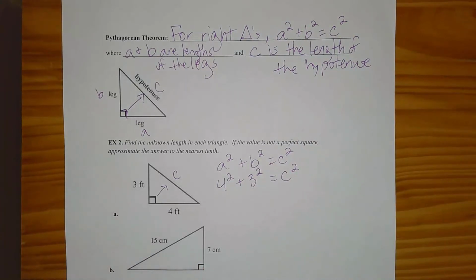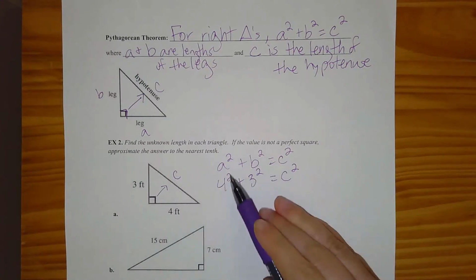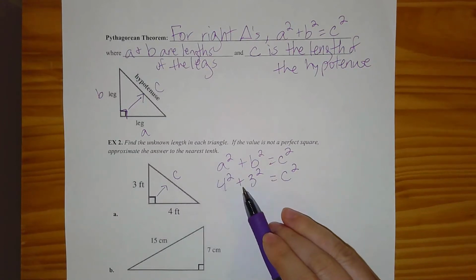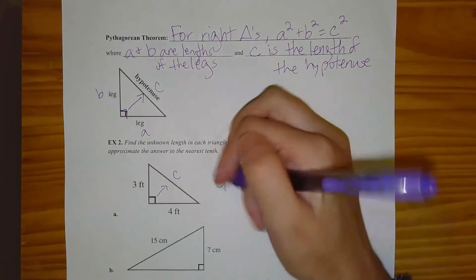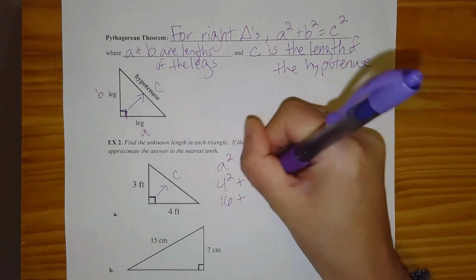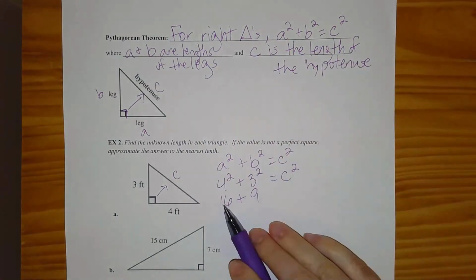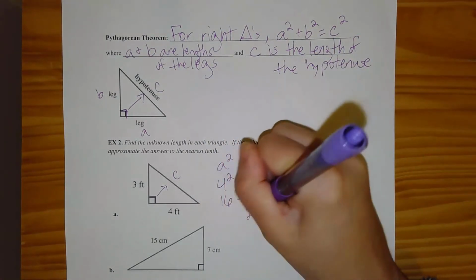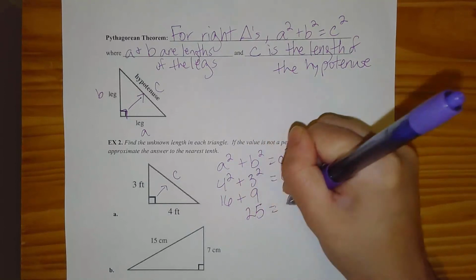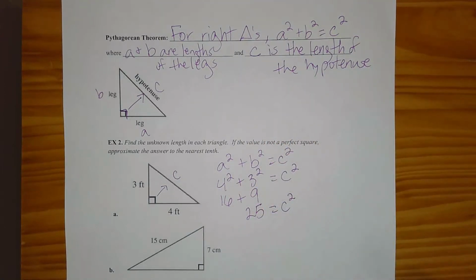All right, from here, our normal order of operations rules apply. I need to square things before I add them. You guys okay with that? I hope so. 4 squared is 16, 3 squared is 9, and 16 plus 9 would be 25. So now I've got 25 equals c squared. Then we want just c, right? We don't want c squared.